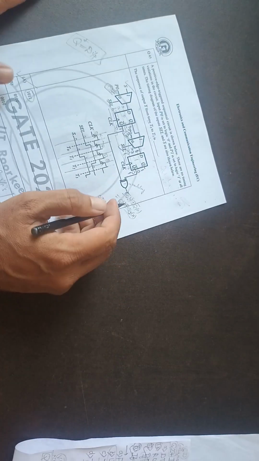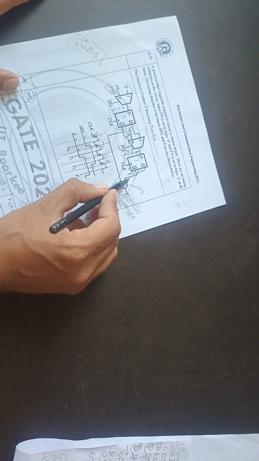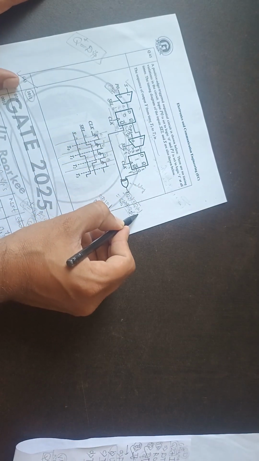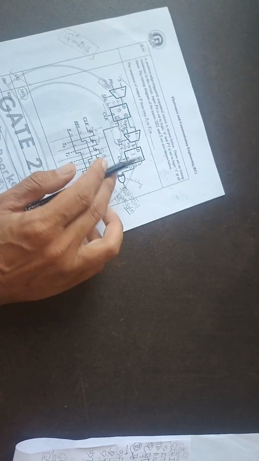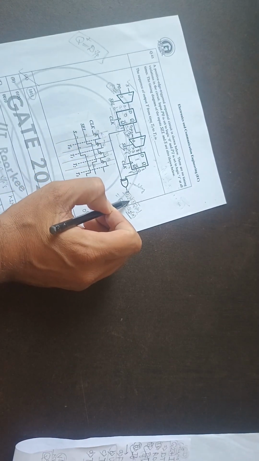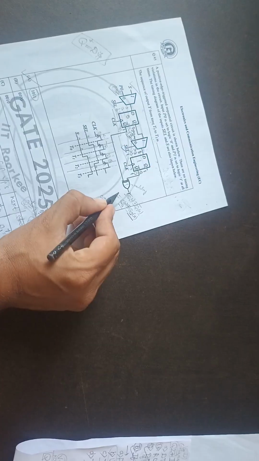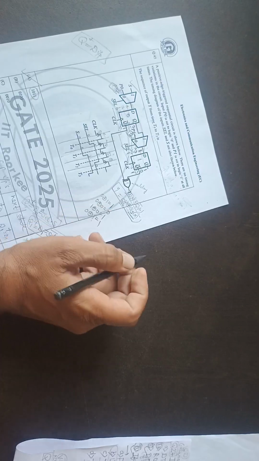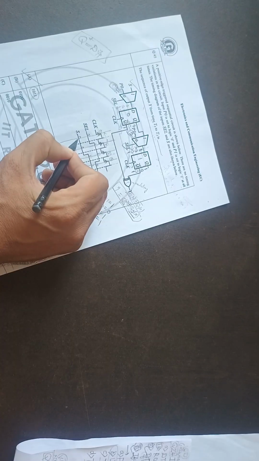Output y is basically q0 bar XOR q1. Let's say this is flip flop 0 and this is flip flop 1, so this is q0 bar XOR q1n, which is also equal to q0n XOR q1n, because when this thing changes, immediately this thing will also change, as there is no delay in this part. So basically the output is q0n XOR q1n. This is the expression for the output y, and now we need to see the values of select and s at different times and find out.